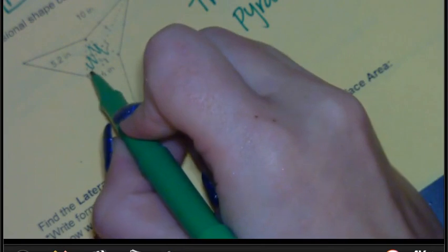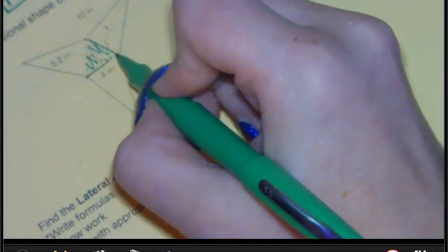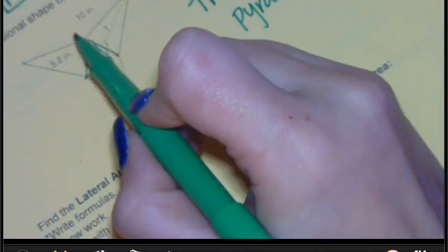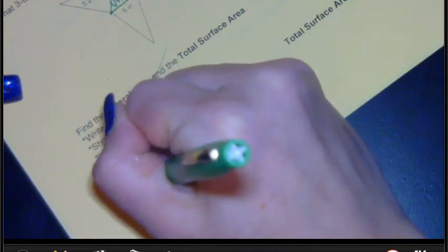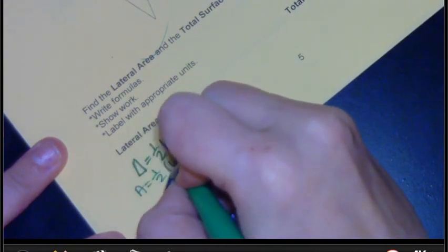My bigger triangles have a height of 10, and it looks like this is an equilateral triangle, so every single side is going to be the same distance. If this is 6, everything is going to be 6 on this little one. So my dimensions on the bigger triangle are 6 and 10. The area of a triangle is 1/2 base times height, so area is equal to 1/2 times 6 times 10.